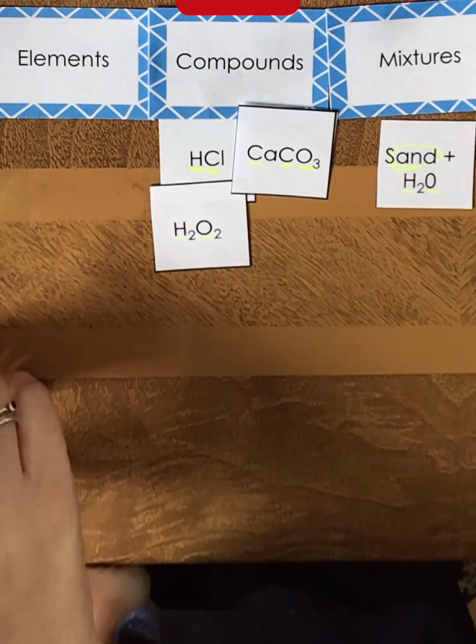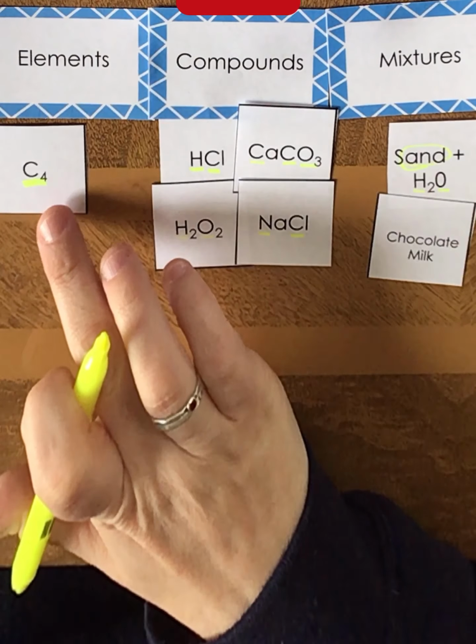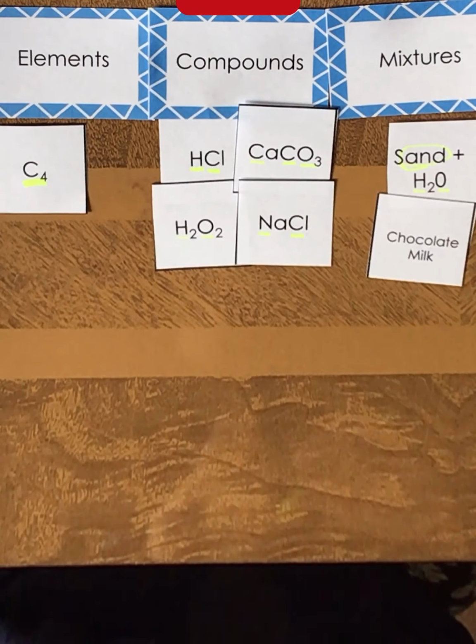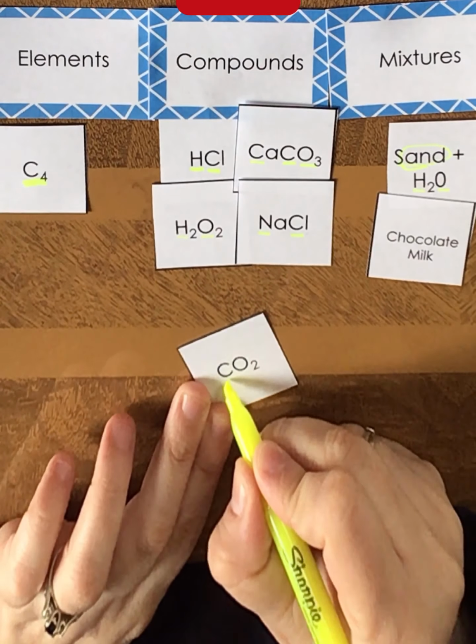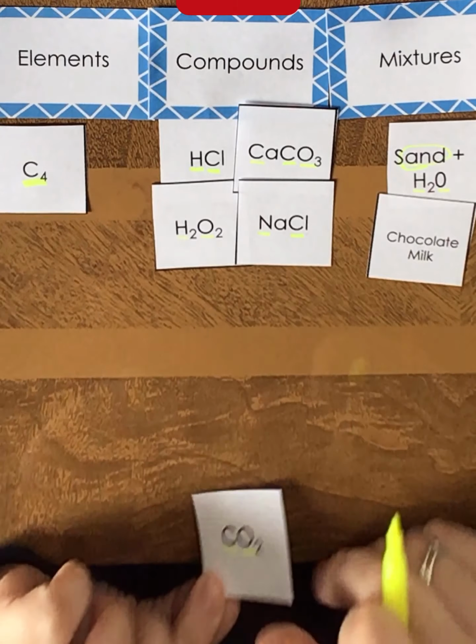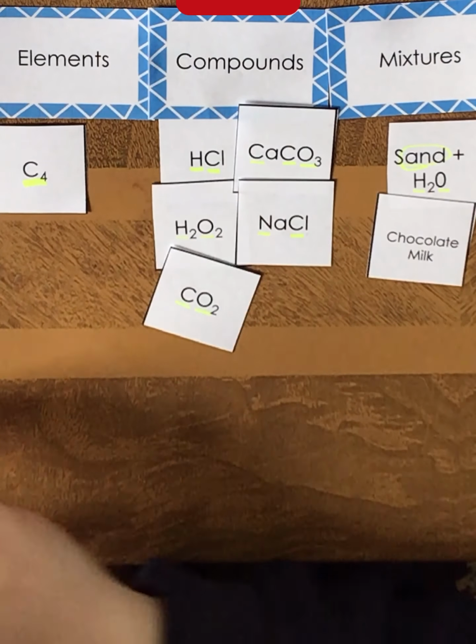Here I have NaCl. I have a capital N and a capital C. More than one capital letter means it's a compound. Chocolate milk. Easy peasy. No chemical formula. It's a mixture. C4. Now, I might have four of them, but I only have one capital letter, one C here, so that makes it an element. Because there's four of them, it's also a molecule, but we're not worried about that right now. CO2. I have a capital C and a capital O. More than one capital letter means it's a compound.